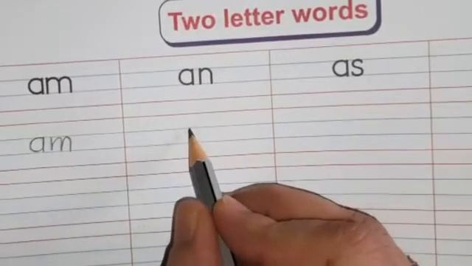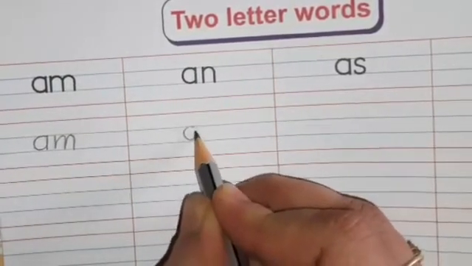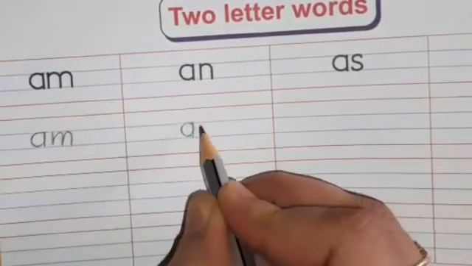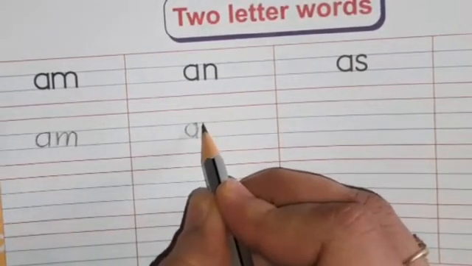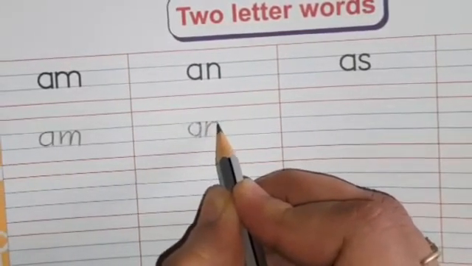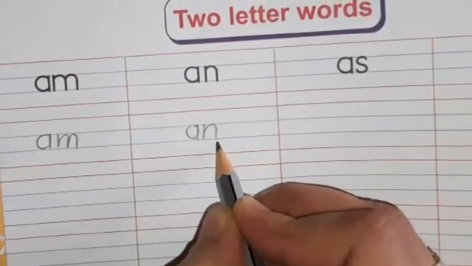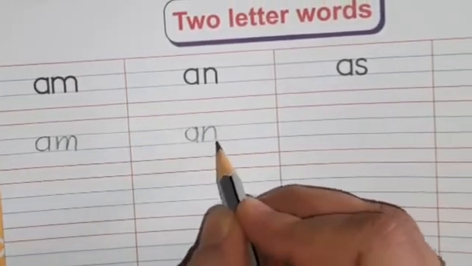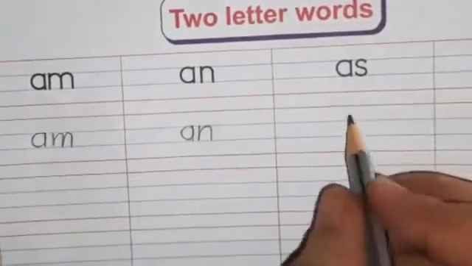For small a, you will write between the two blue lines. C curve, go up, standing, come down, standing. For small n, you will write standing line, go up, curve, touch the first blue line and come down, standing, touch the second blue line. A, N, an. A, S, as.